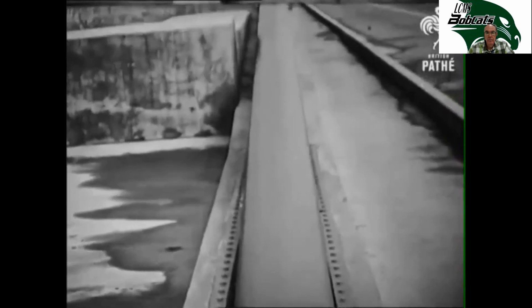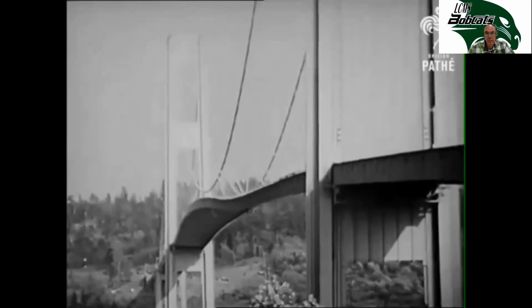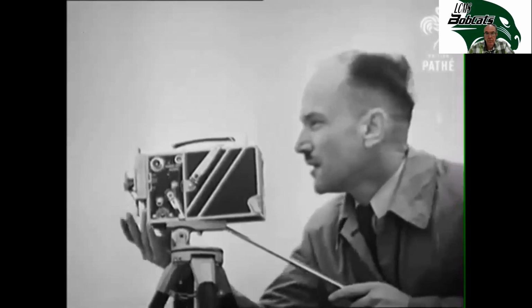Some of the most amazing pictures ever recorded by a newsreel. The actual collapse of the world's third largest suspension bridge. Only a 35-mile-an-hour wind is blowing, but this apparently sets up a rhythmic swinging of the bridge, which increases with each swing.